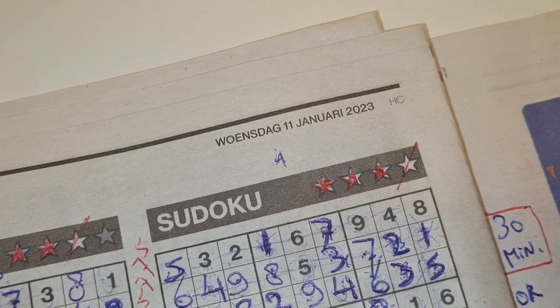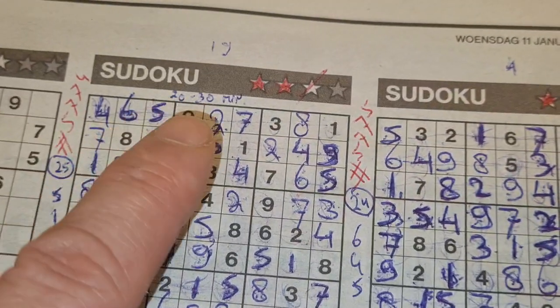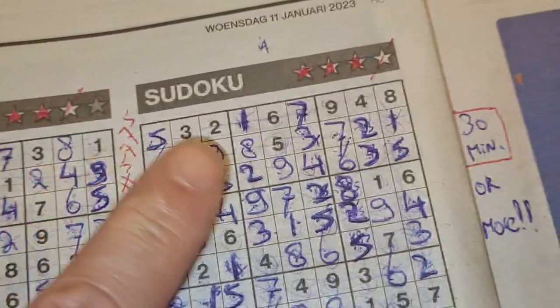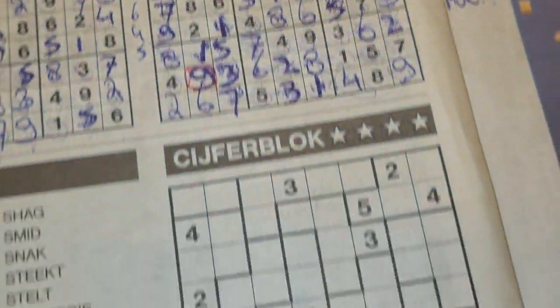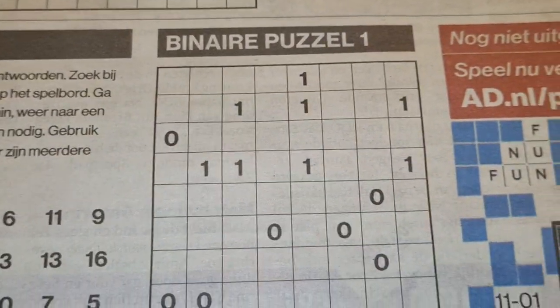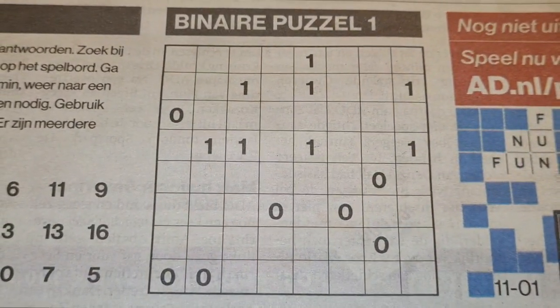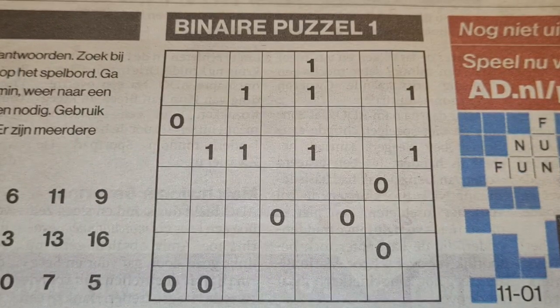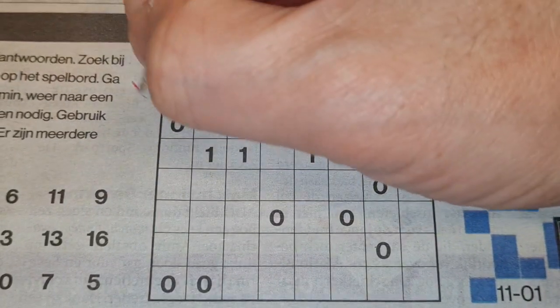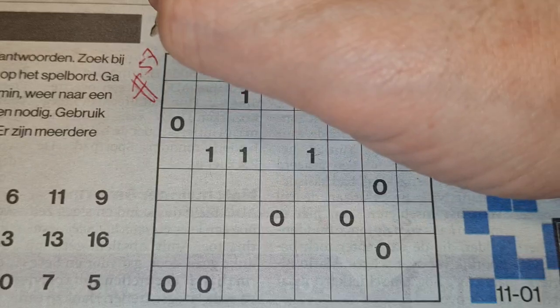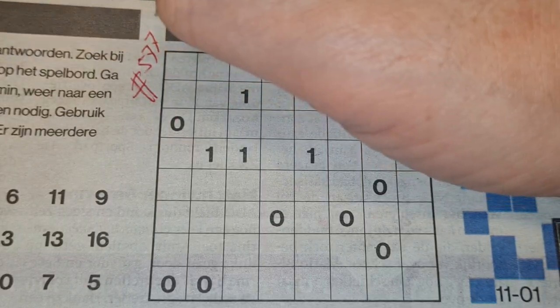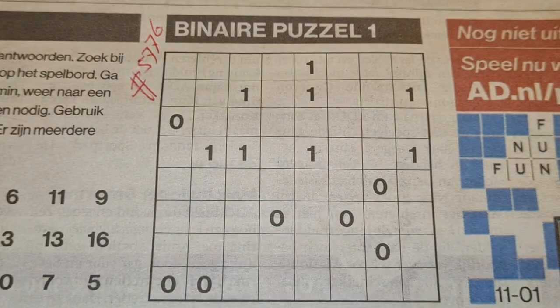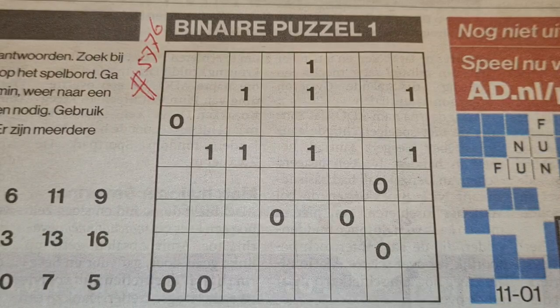We have here already two puzzles solved: the 3-star Sudoku and the 4-star Sudoku. So two puzzles are left: the tectonic with 4 stars and the binary. Yes, you are interested in the binary. It's binary time, and this one will be number 5776.